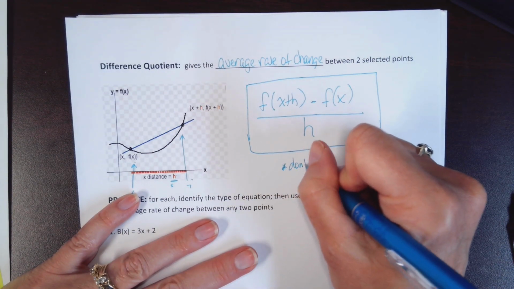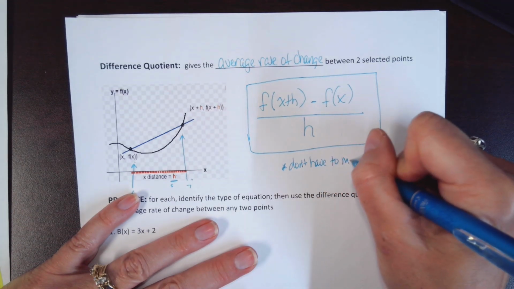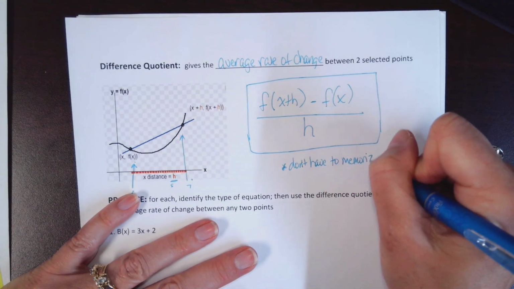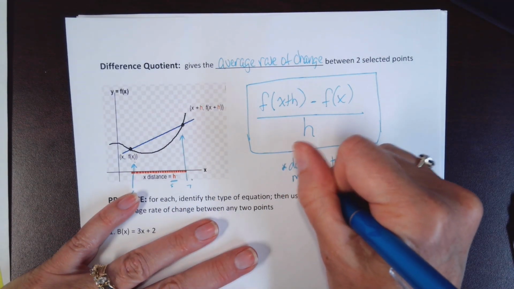You don't have to memorize it. I'm going to give it to you when you have to use it. You must be able to use it.